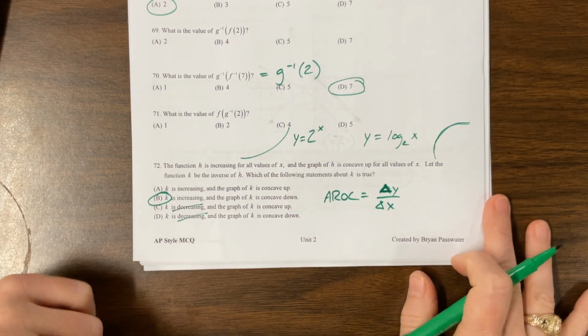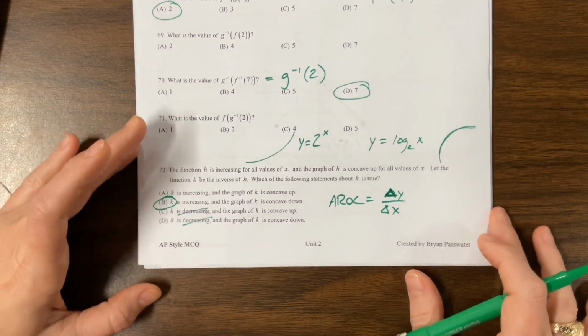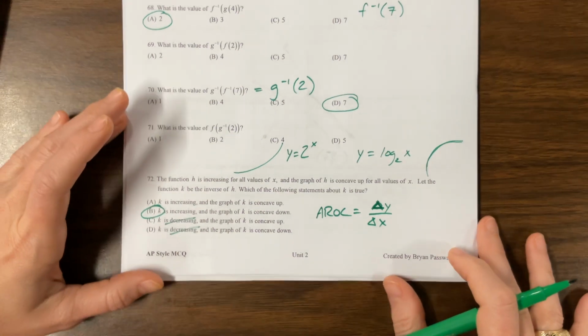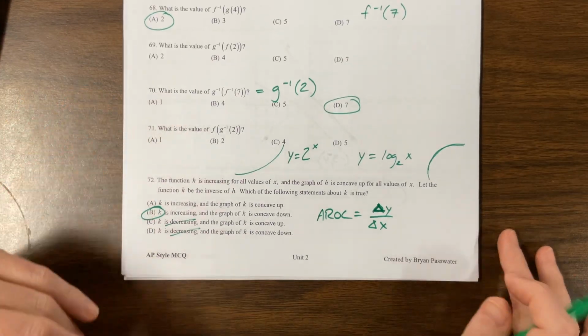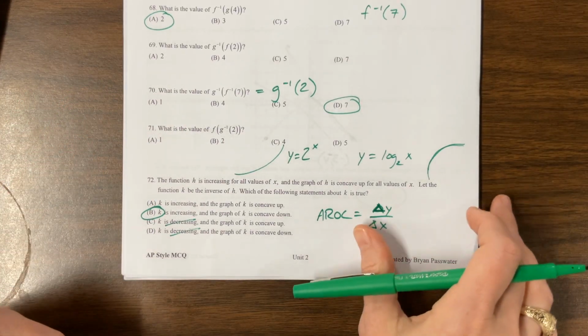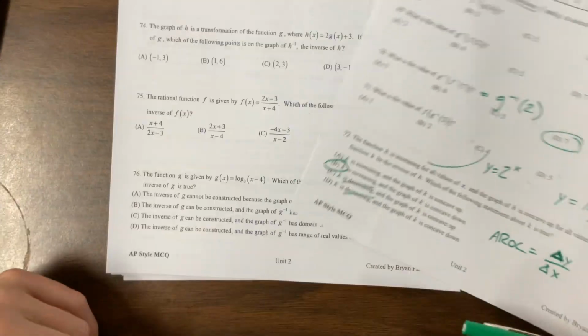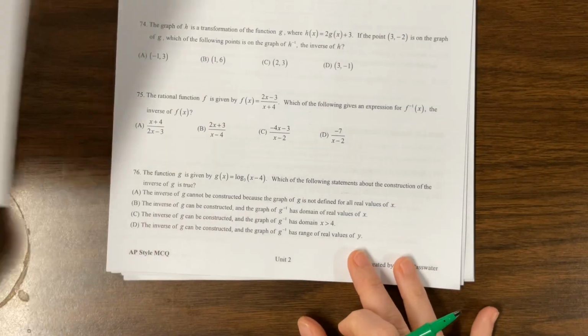Comment below if you found a better way to explain this one, or if you disagree with my answer. This multiple choice is going to slow us down and make us think. So study, study, study, practice, practice, practice, and let me know how I can help you.